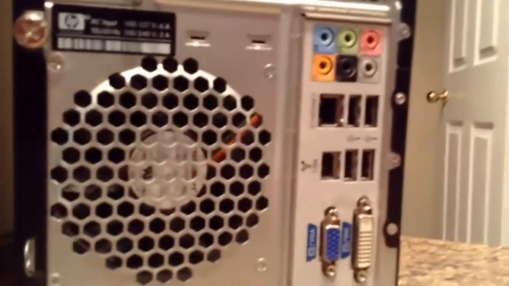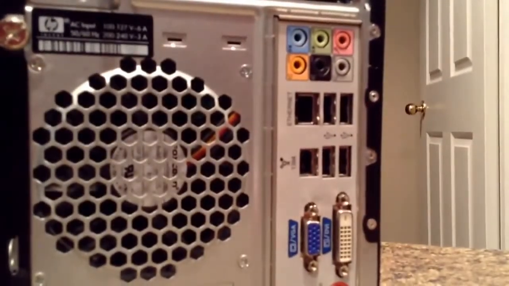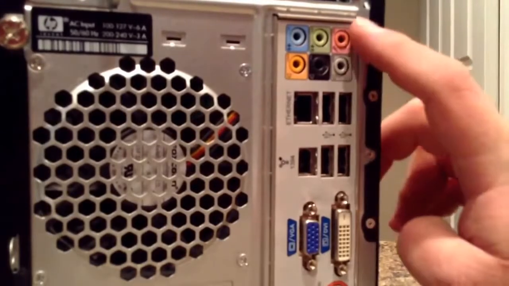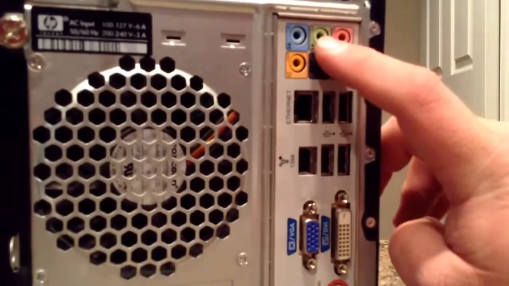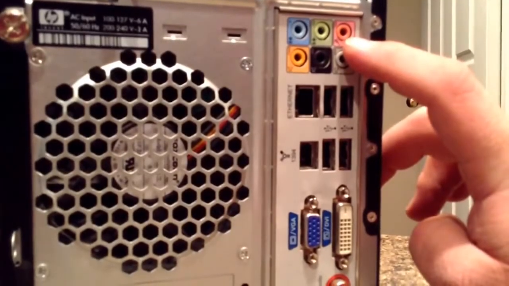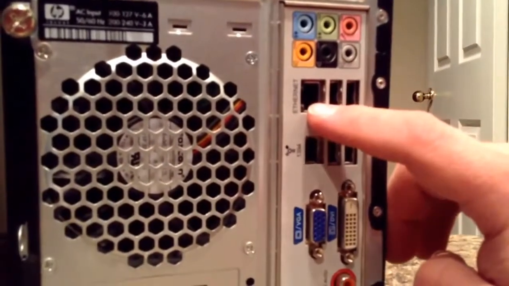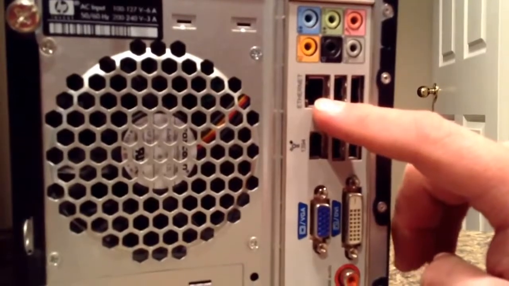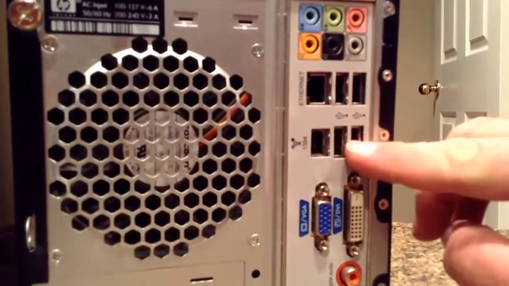And then down here are most of your connections. Really the two that you need to worry about. Up here you have your audio, which is usually always green, and then your mic, which is usually always pink. You have your Ethernet, which most commonly gives you your internet connection. You have multiple USB ports.